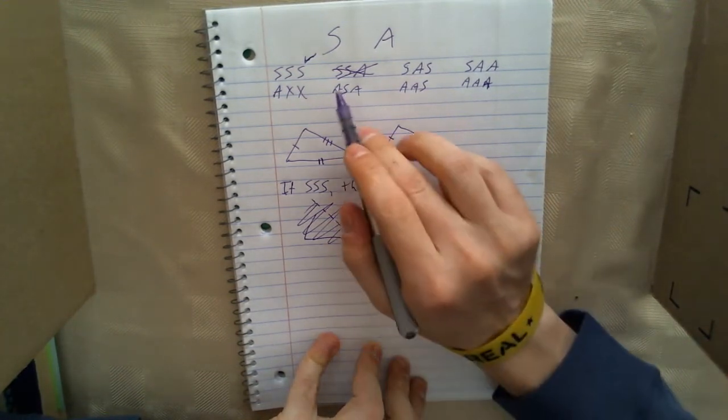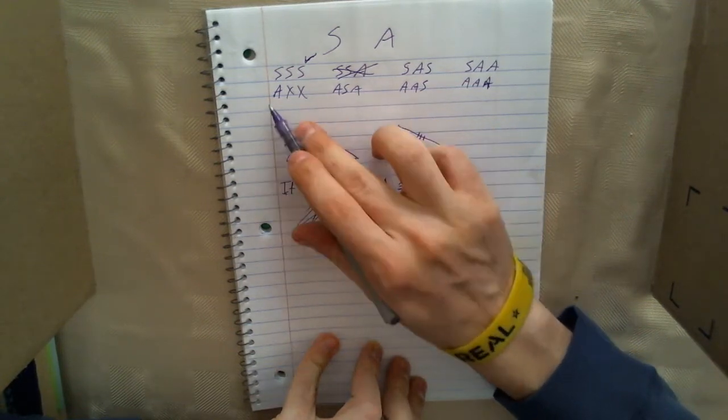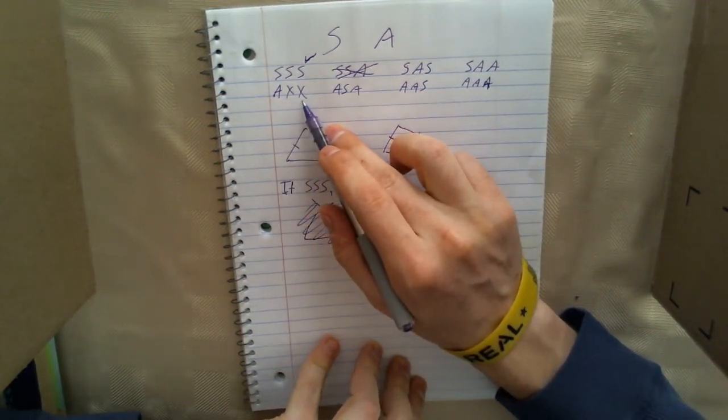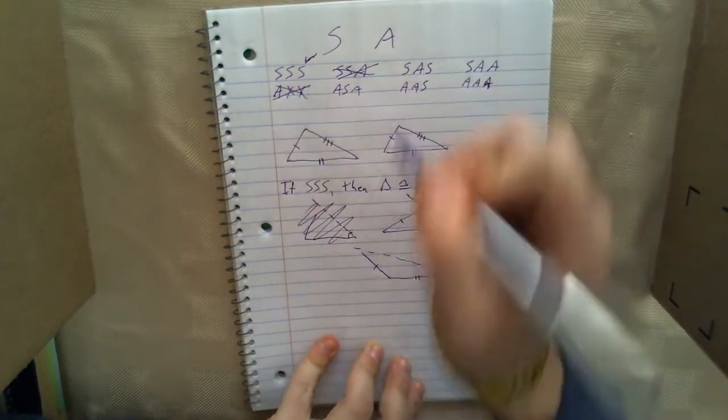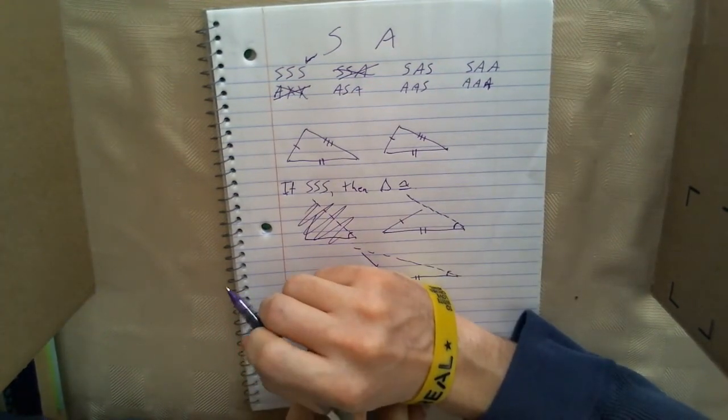Anyway, SSA and angle side side are essentially the same thing. One's just the other one backwards. So we can actually cross out 2 of these at the same time.